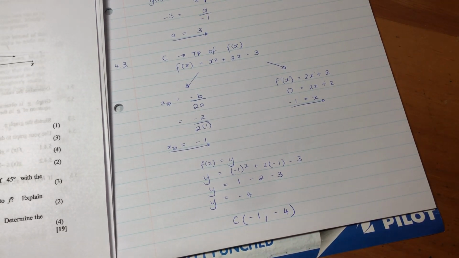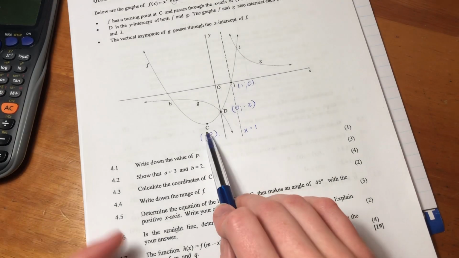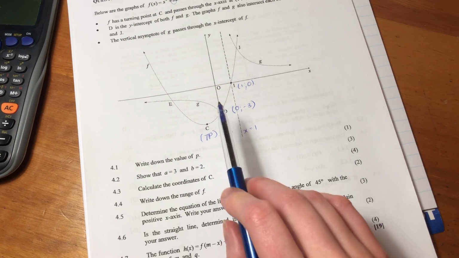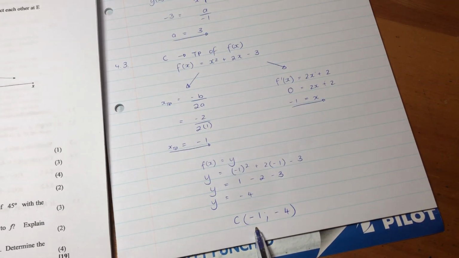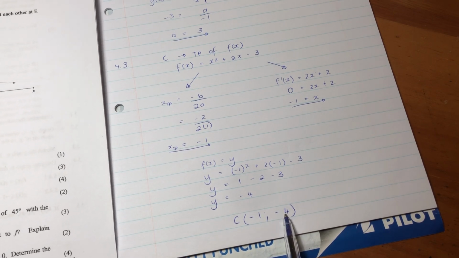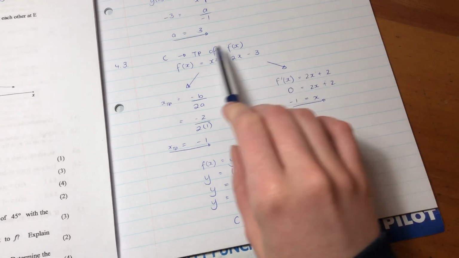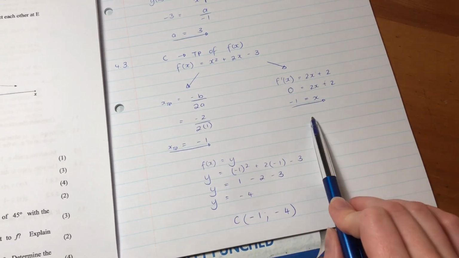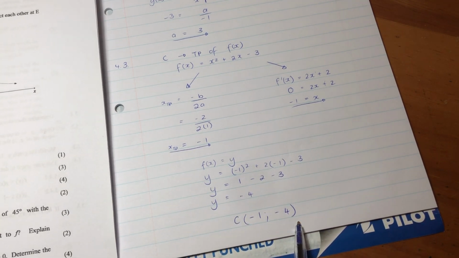Now, let's just quickly go back and check whether that makes sense. On our graph, C is in the 3rd quadrant. That is where x and y are negative. Therefore, it does make sense that both the x and the y coordinates are negative. Make sure that you know how to do this: 2 approaches to finding the x, 1 approach to finding the y, and then write your final answer.